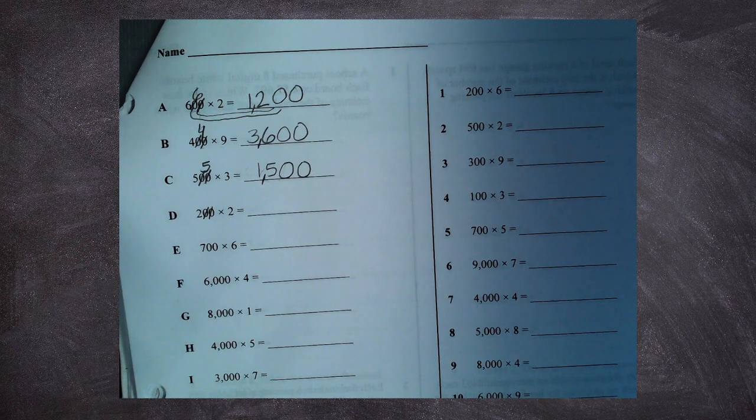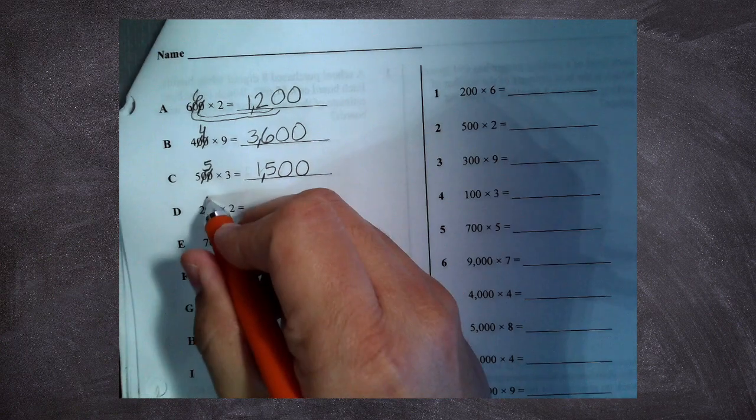Now, here's the important thing. If I'm going to move the zeros around, they have to be at the end of the number. I can't move zeros that are in the middle of a number. They have to be at the end. But since they are, I can move them.